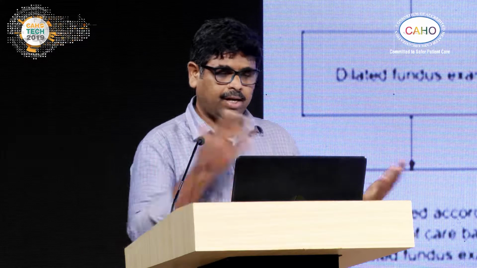The outcome is presented as a paper. This is what the workflow is all about. There are 2 locations, center A and center B. The patient goes through a normal clinical workflow, on the left-hand side: consent, a non-mydriatic fundus image is taken, which is an undilated image. Then the patient goes through dilation, the ophthalmologist sees it, and the regular process goes on.